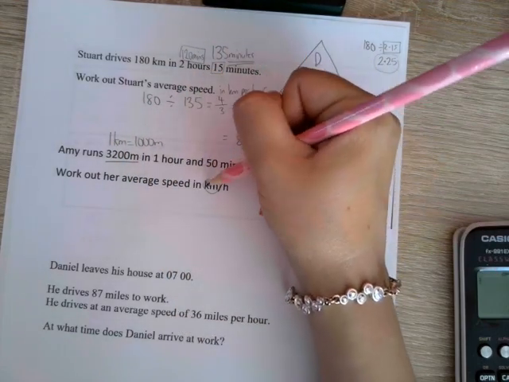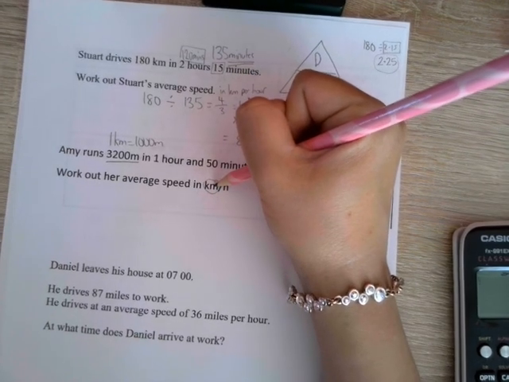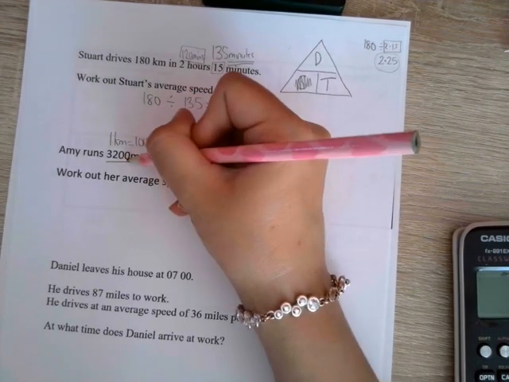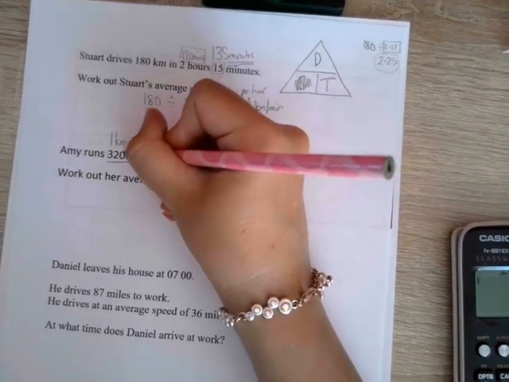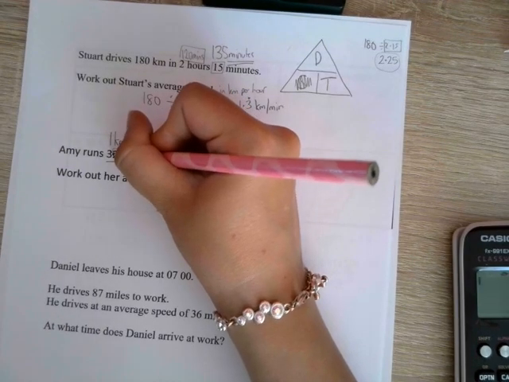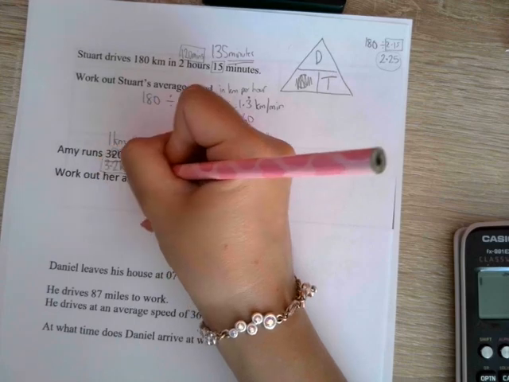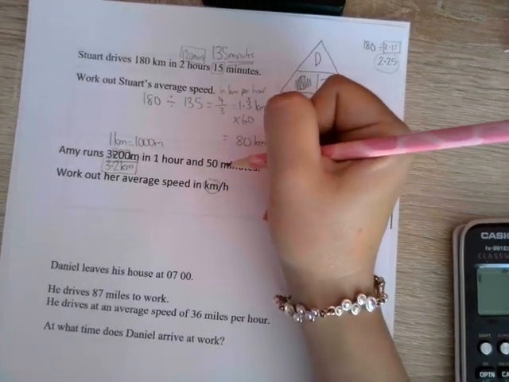So the first thing I'll need to do is to change this into kilometres rather than metres. So if 1 kilometre is 1,000 metres, I need to divide this by 1,000. So if I put a point at the end, move it back 3 places, so that's going to be 3.2 kilometres.